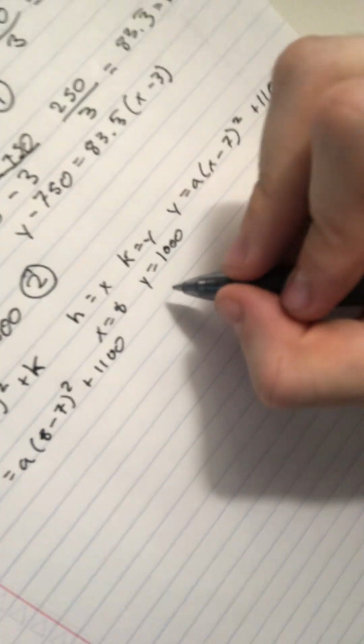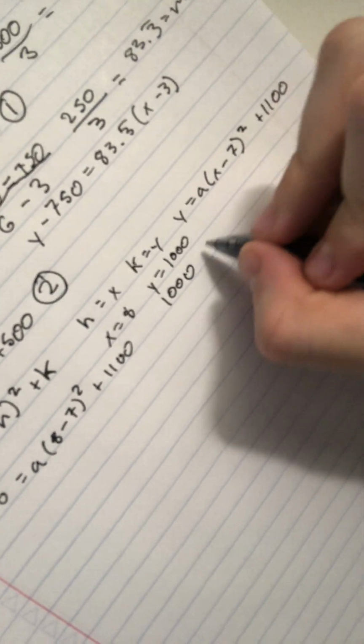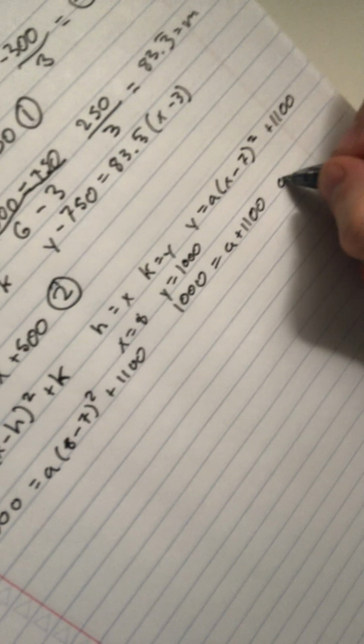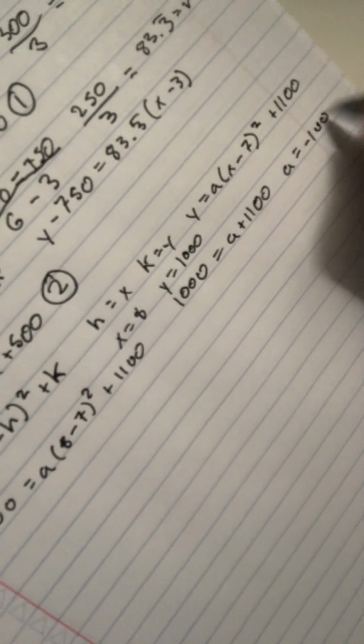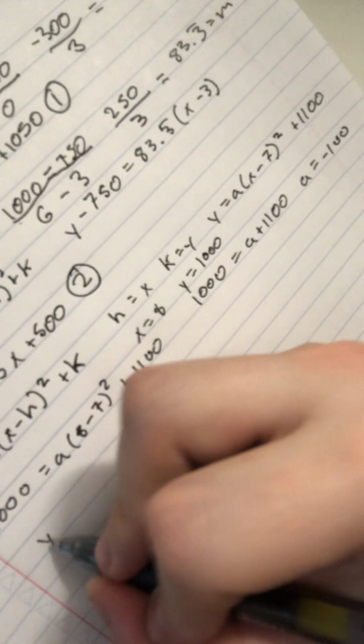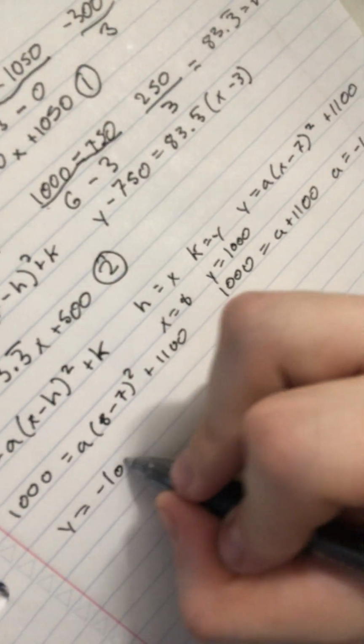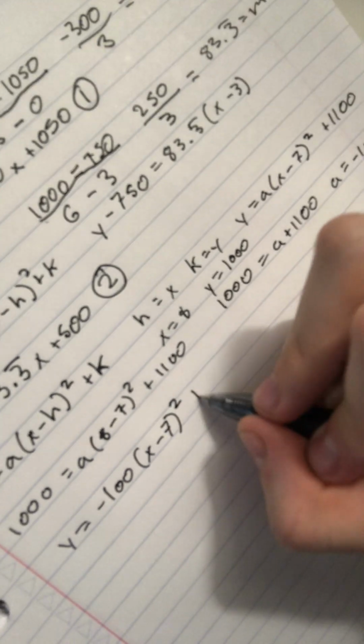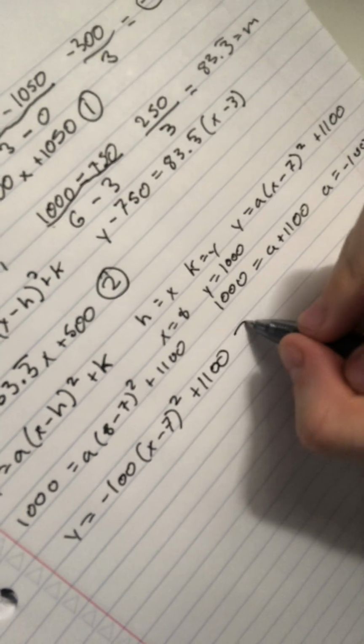So 1000 equals a plus 1100, and a is equal to negative 100. Now we just plug that back into the formula. We get y equals negative 100 (x minus 7) squared plus 1100, and that is going to be the third piece of our piecewise function.